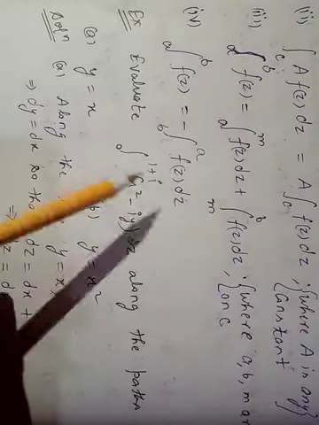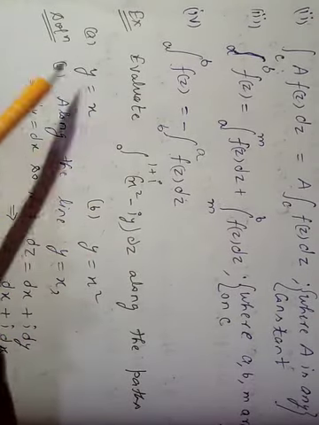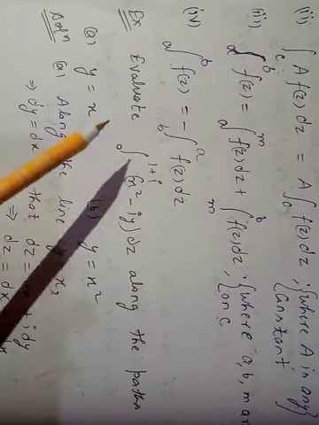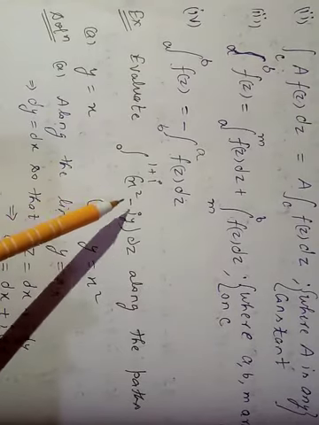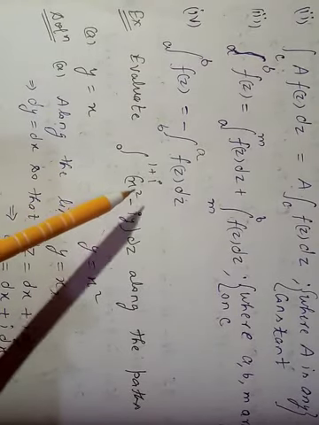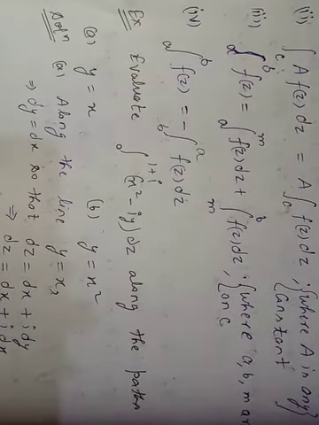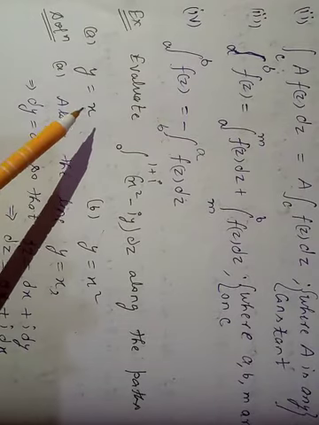Evaluate the integral from 0 to 1 plus i of (x squared minus iy) dz along the paths y equal to x and y equal to x squared. Now this is a complex valued function whose integration we need to evaluate. We need to integrate it along two different paths, and we will find its value.